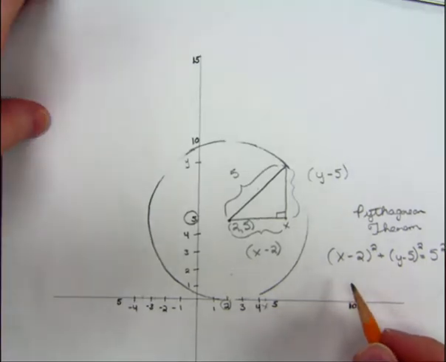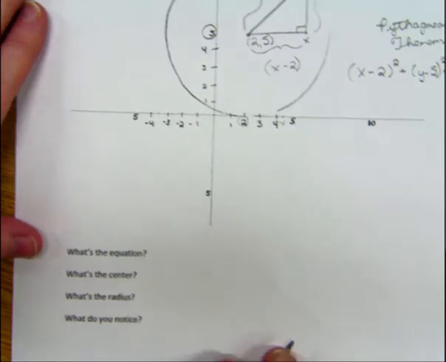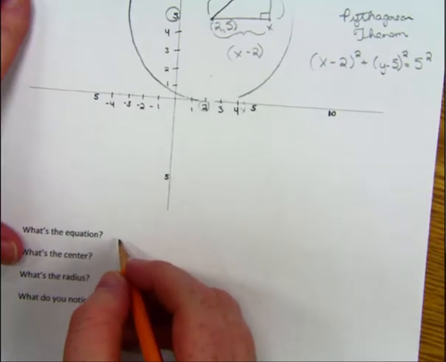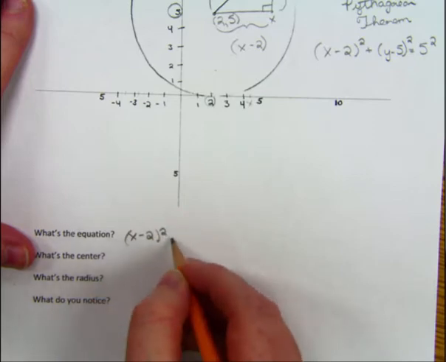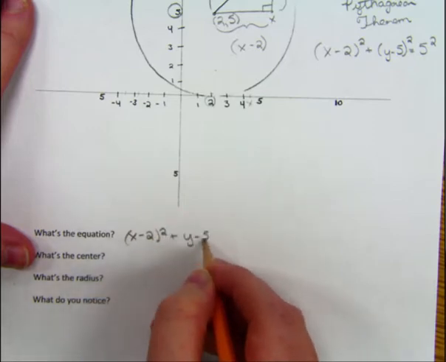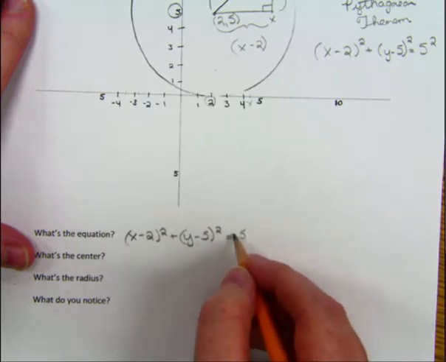So down here I'm going to write that equation. What's the equation? We have x minus 2 squared plus y minus 5 squared equals 5 squared, which equals 25.